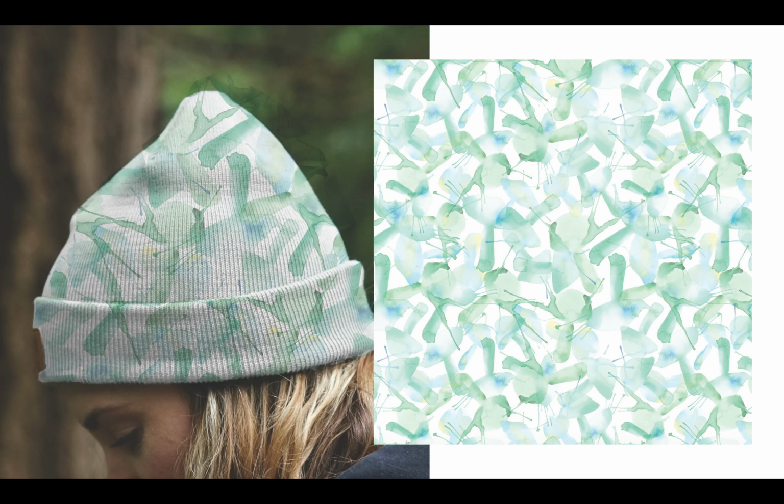And here's a little bit more of a lighter repeat. I used some abstracted fungus motifs, which I created using watercolor. I then lowered the opacity to create a nice layering effect and overlappings on the print. And here's a mapping on a nice hat. I think it looks very nice.